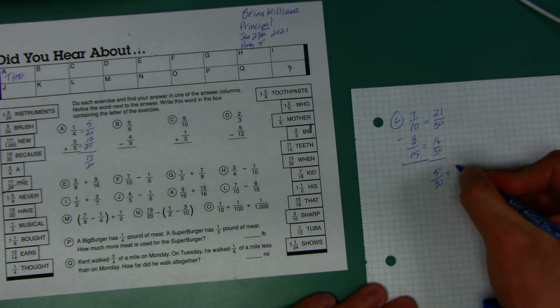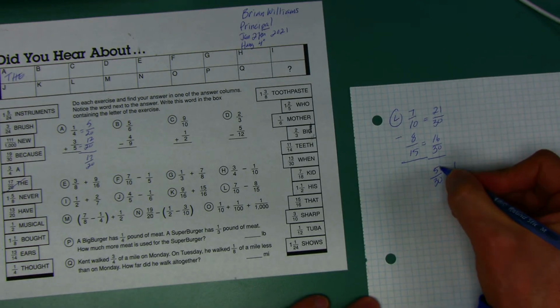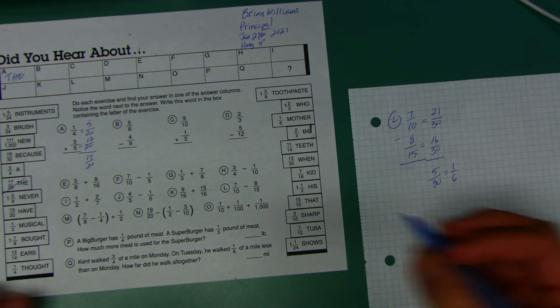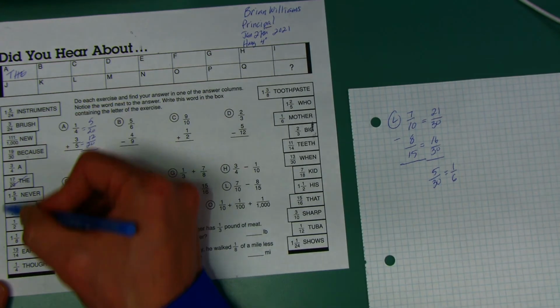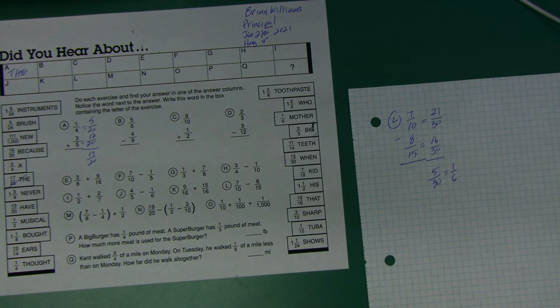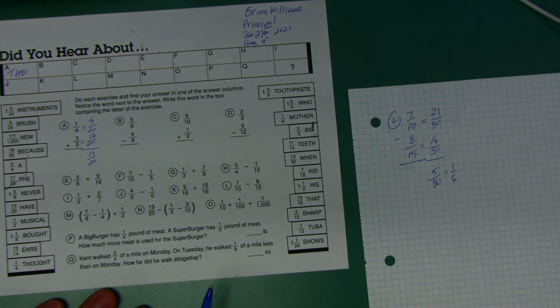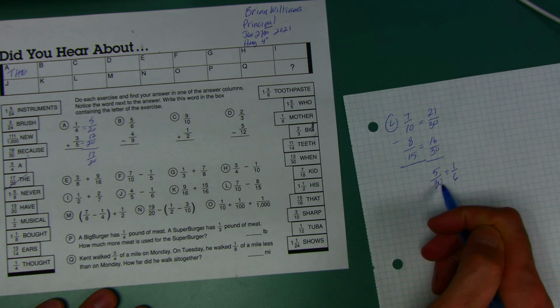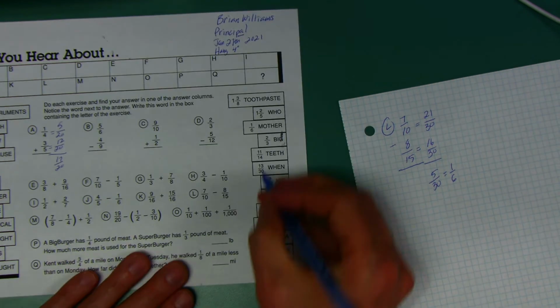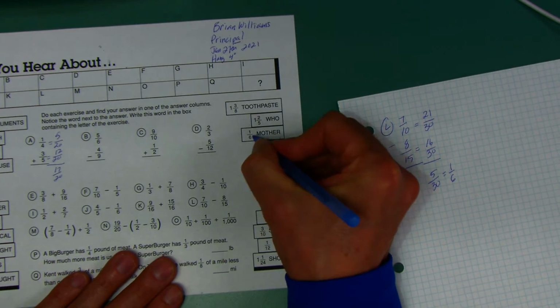5 goes into 5 one time, and it fits into 30 6 times. So if I found this 5/30ths, and I was pretty sure I did it right, and all of a sudden I can't find the answer anywhere, I say, did I do it wrong? No. If you can't find your answer and you're pretty sure you did it right, see if you can simplify your answer. Okay? So there it is, 1/6.